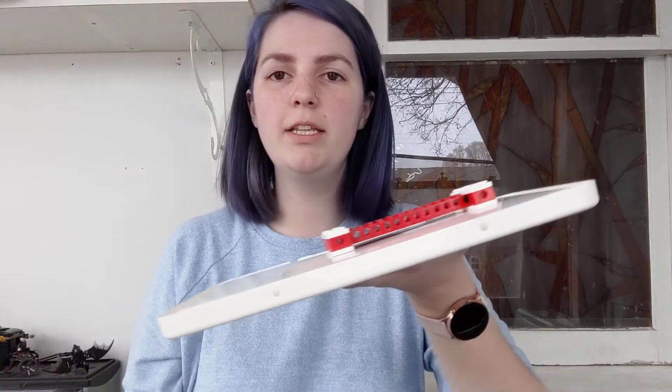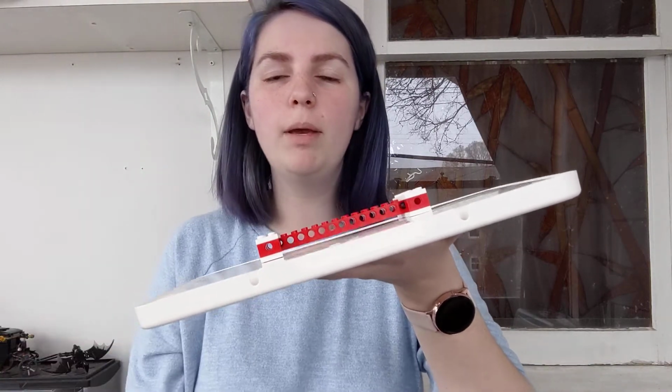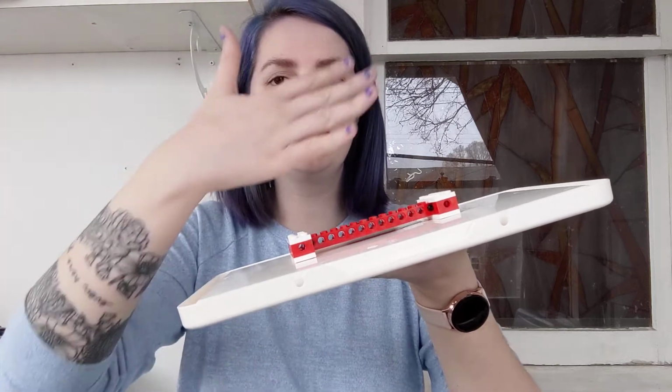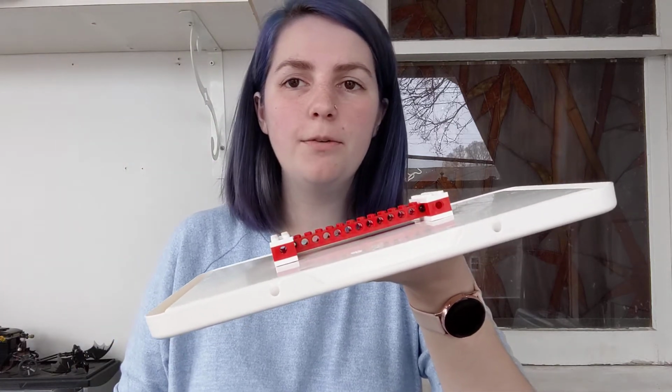So it's the force that kind of keeps this, it's moving a little bit, but it's what keeps it from just sliding right off right now.